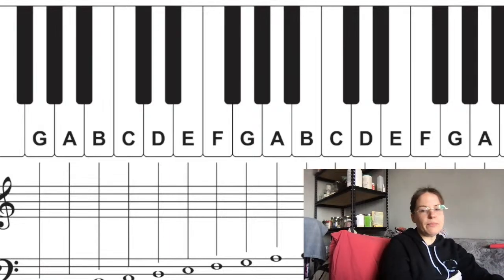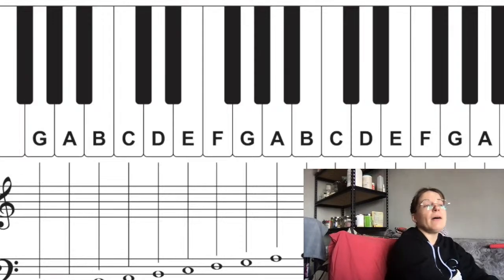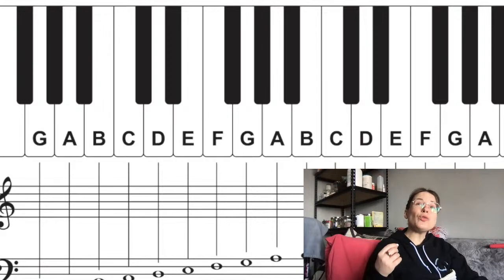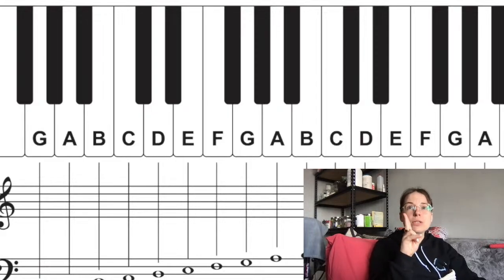So the next thing that we need to understand about ear training, about learning this skill, is that it's called relative pitch, that it's relational. When we are ear training, what we are learning is the relationship between two notes, okay? And what matters is the relationship, the distance between these two pitches.